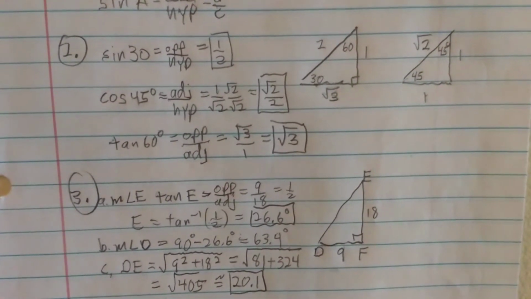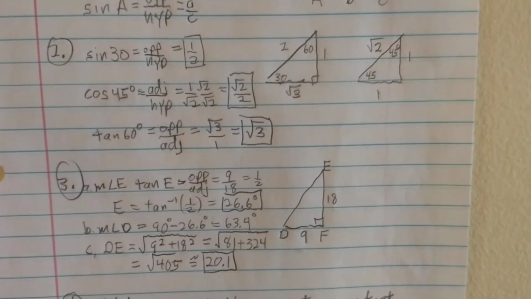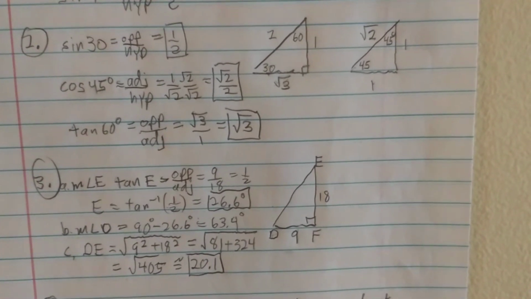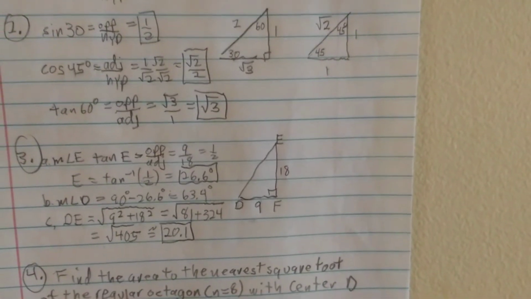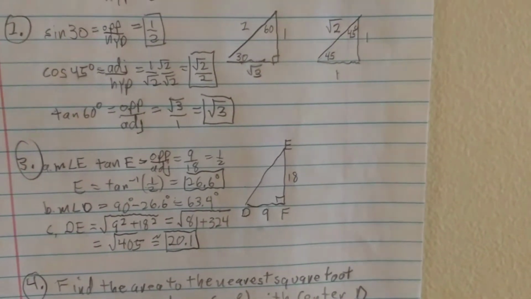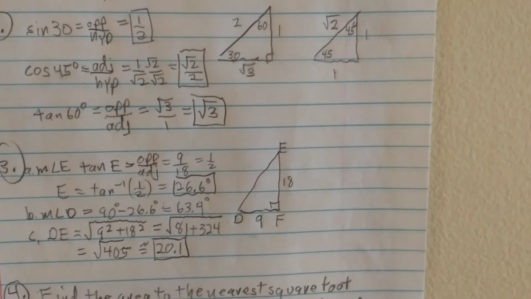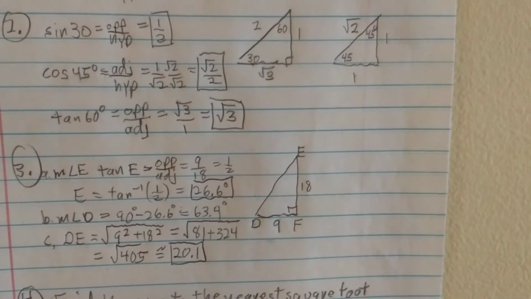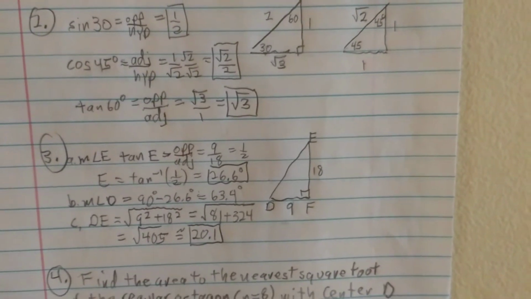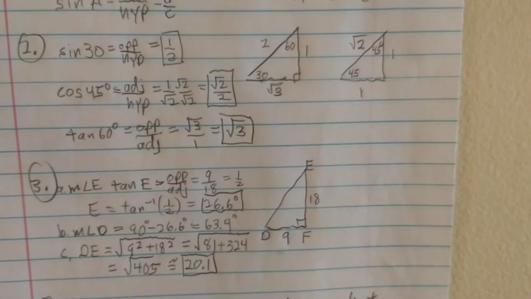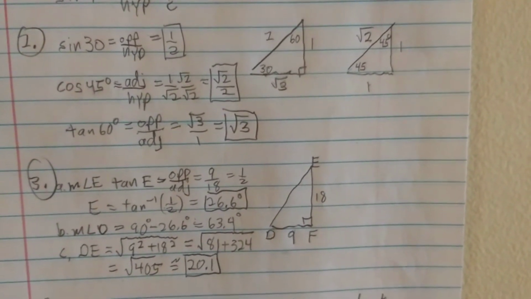So sine of 30 from our triangle is opposite over hypotenuse, or simply 1 over 2. Cosine 45 on the second triangle is adjacent over hypotenuse, and we can use either triangle, and that's 1 over the square root of 2, which we have to multiply by the square root of 2 over the square root of 2 to clear out the square root of 2 on the bottom, which gives us square root of 2 over 2. Now tangent of 60, looking at it from the top angle, is opposite over adjacent, which is square root of 3 over 1, or square root of 3.